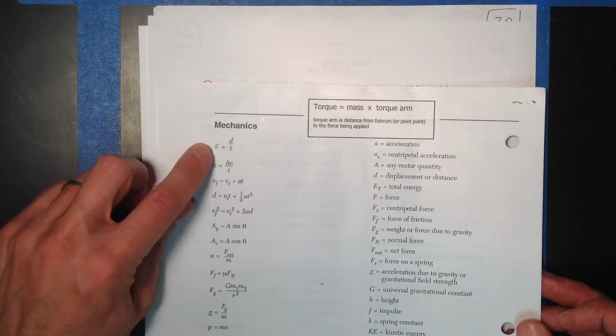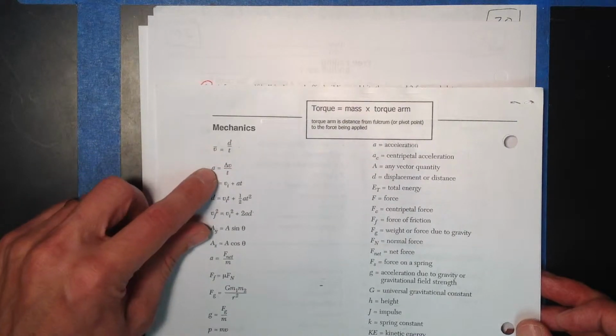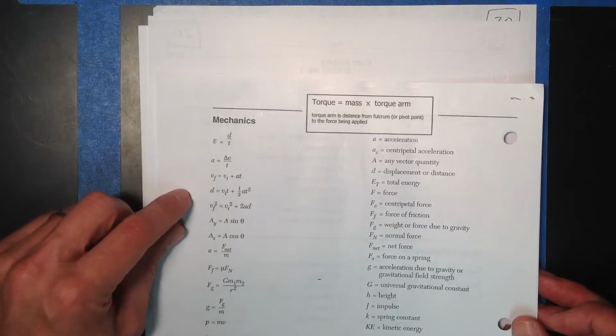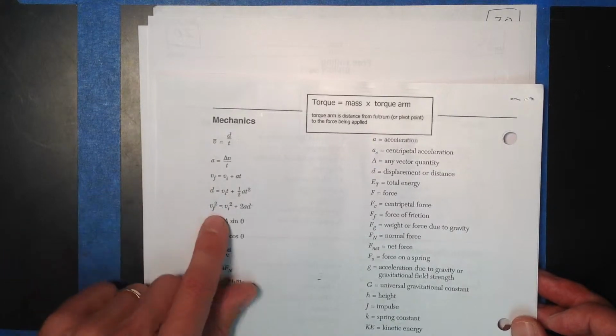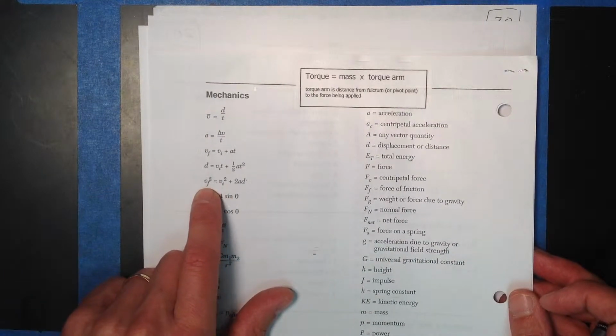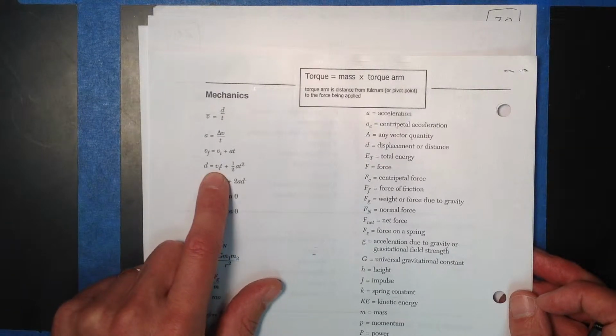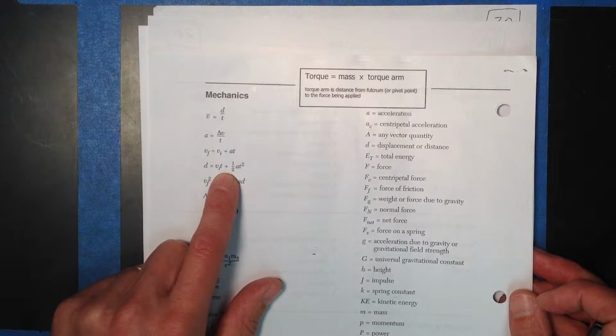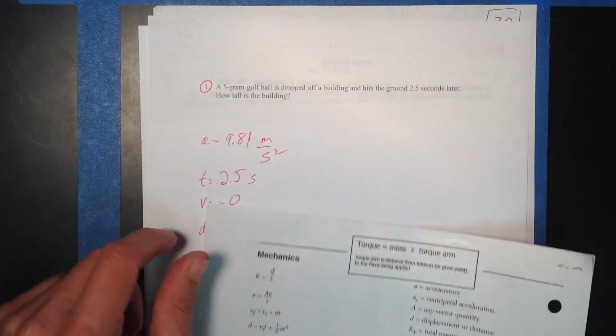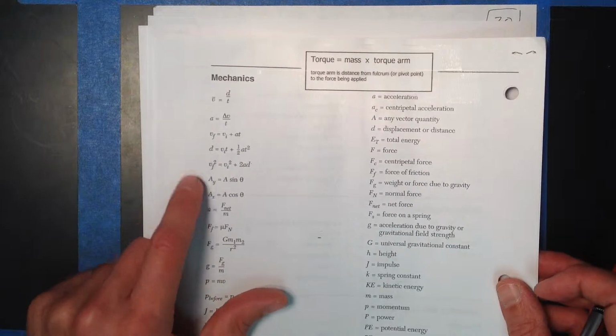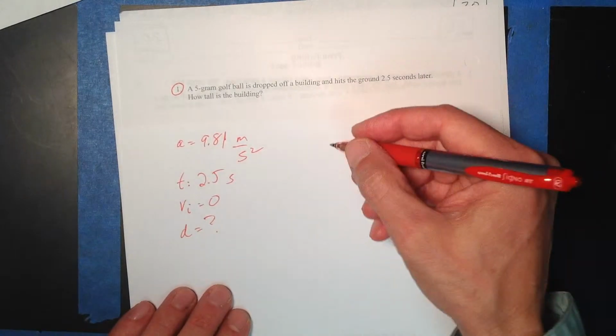This has D but doesn't have anything else we need. This does not have distance in it. This does not have distance in it. This does, but we don't know the final velocity. So the final velocity we don't know, but we do know VI, we do know T. And what are we trying to find here? The height of the building, which is going to be the distance of fall. So here we go.